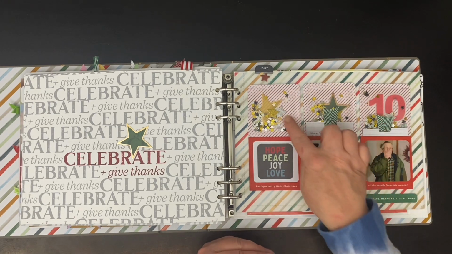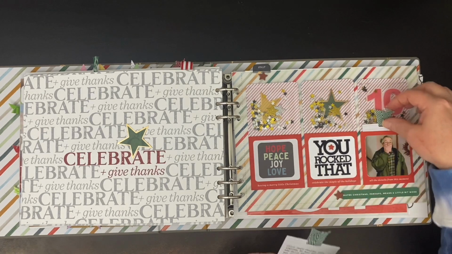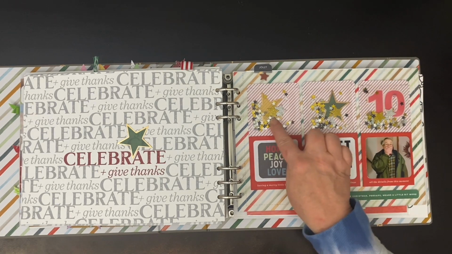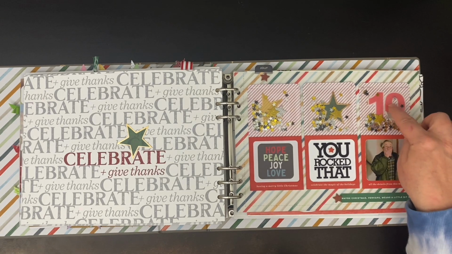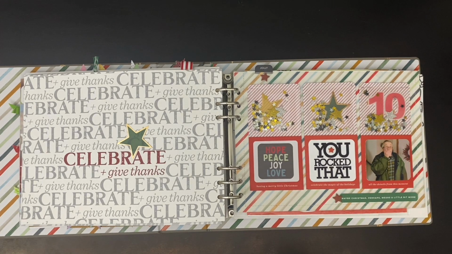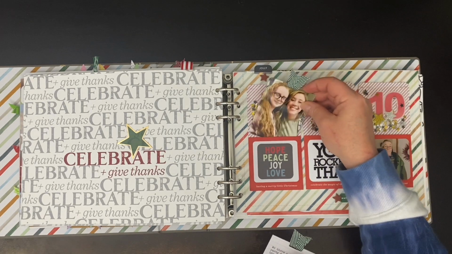On top of the pockets, I created little shaker pockets and stars, stars, stars, and a number 10. That was a plastic piece. I know it's from Allie, but I cannot for the life of me remember where it's from. I was just thrilled to have it. So I placed that inside of the shaker pocket as well.